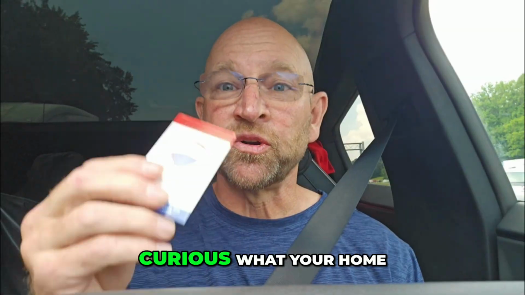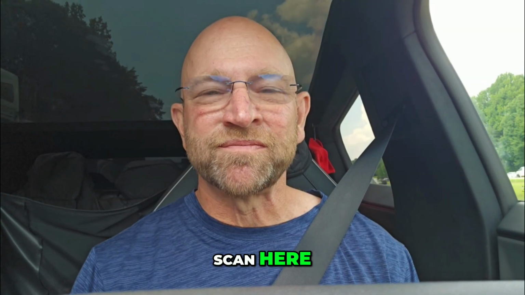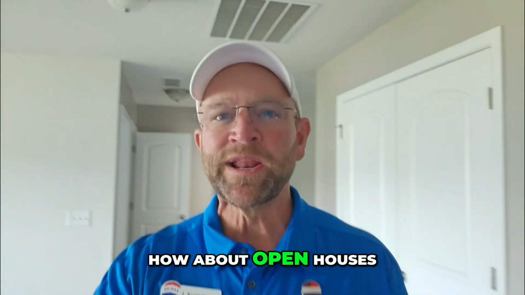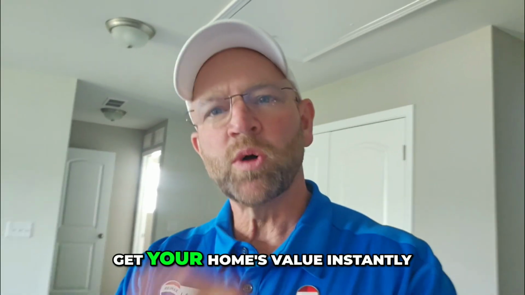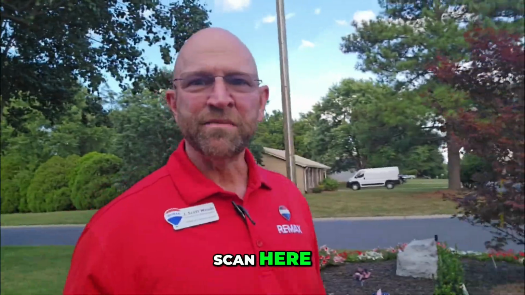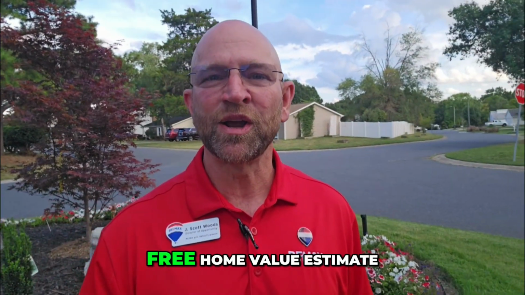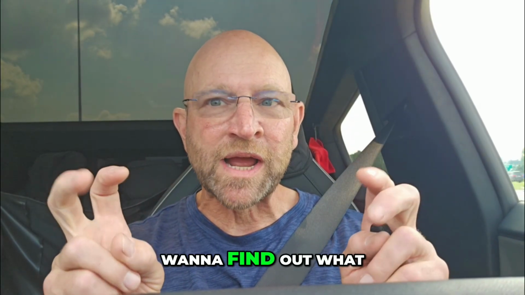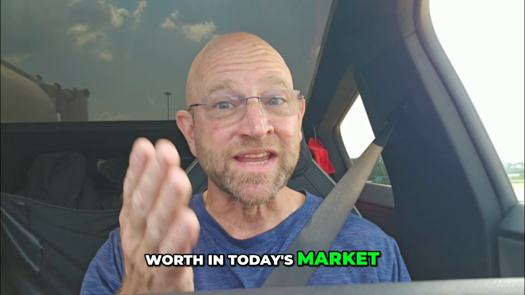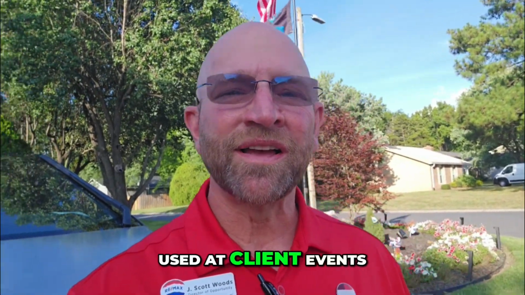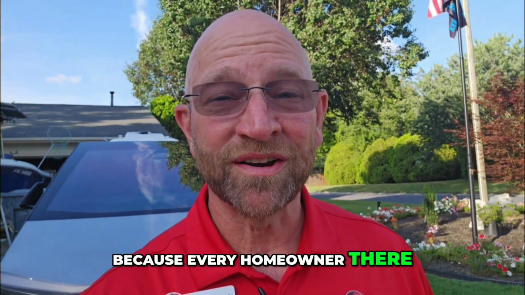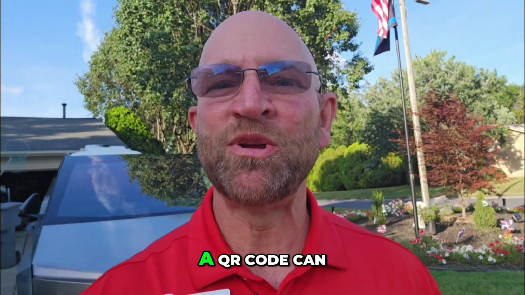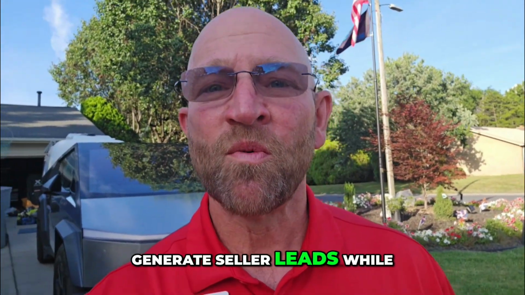Business cards: Curious what your home is worth? Scan here. Pop-by gifts: Wondering how much equity you've gained? Scan here. How about open houses? Thinking of selling? Get your home's value instantly. Scan here. Email signature: Click here for a free home value estimate. Social media: Charlotte homeowners, want to find out what your home may be worth in today's market? Scan here. My favorite is actually used at client events because every homeowner there is already a homeowner. They're a perfect audience.